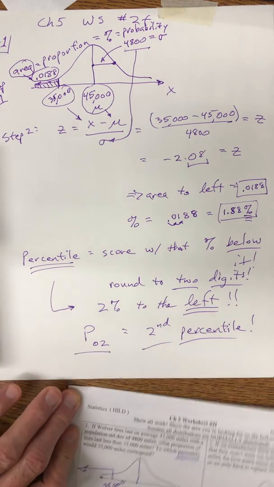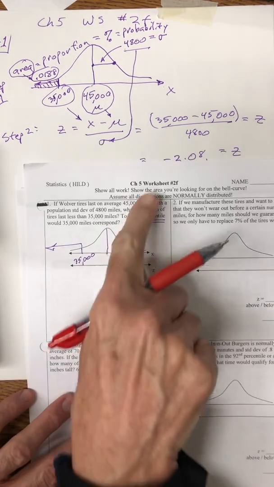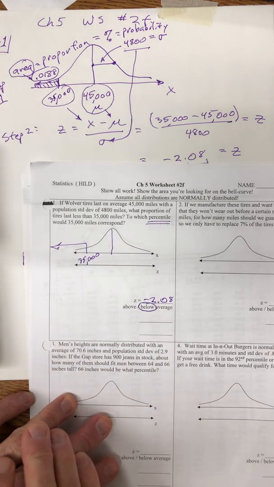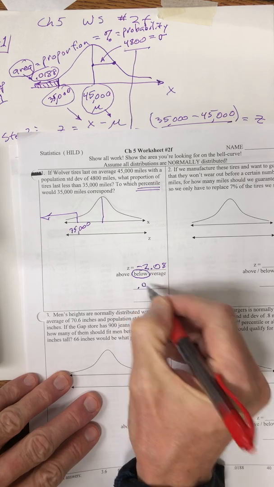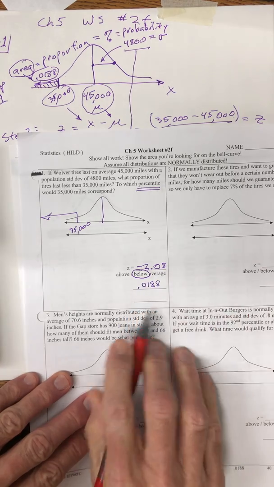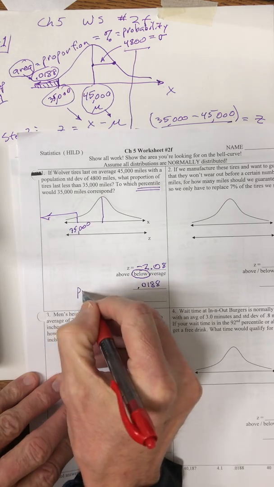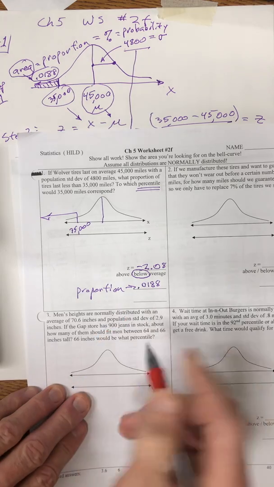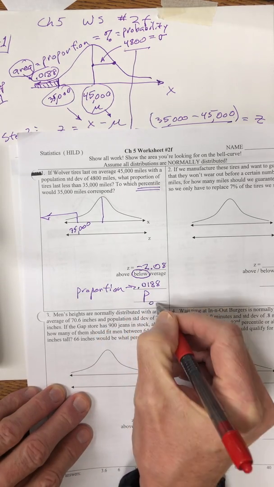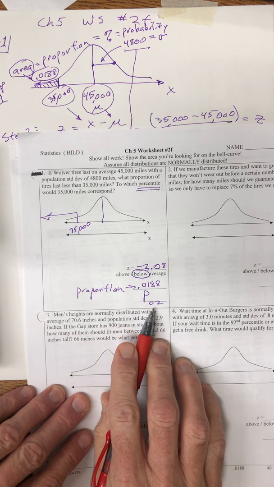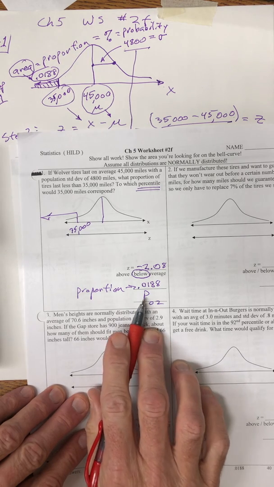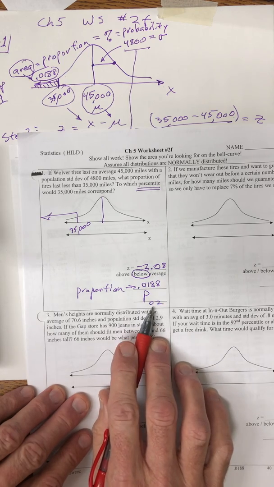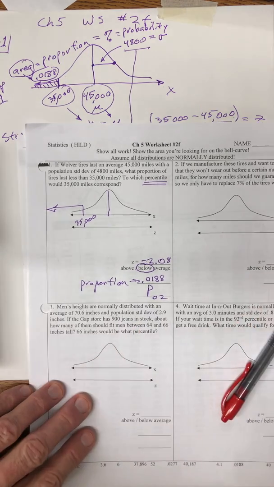Okay? So that is problem number 1 on worksheet, chapter 5, worksheet 2F. So the answers here: this would be the proportion, 0.0188. And the percentile is going to be P02. And that means the second percentile. So capital P with a 02 as a subscript. You have to write 2 digits there. Means the second percentile. All right, very good. I hope that helps you.